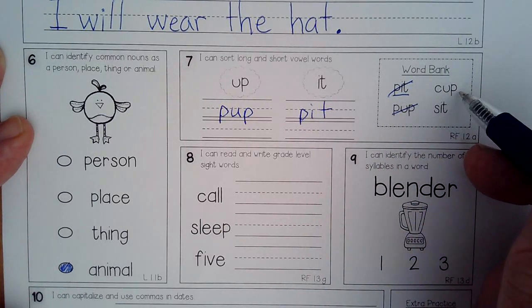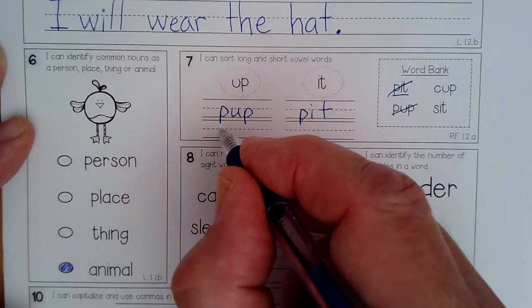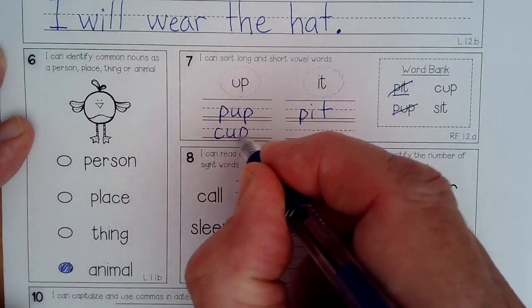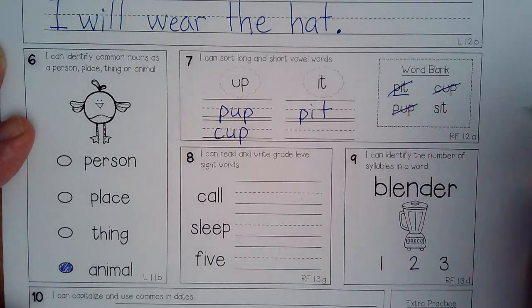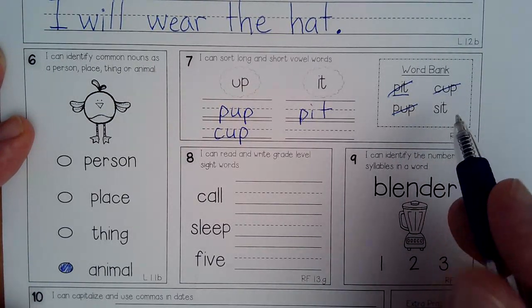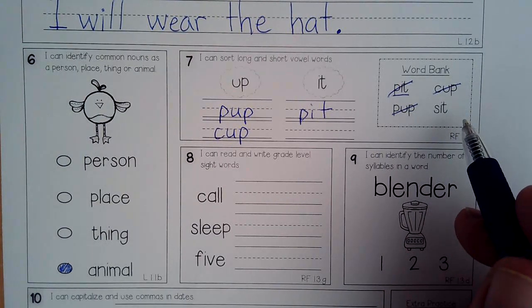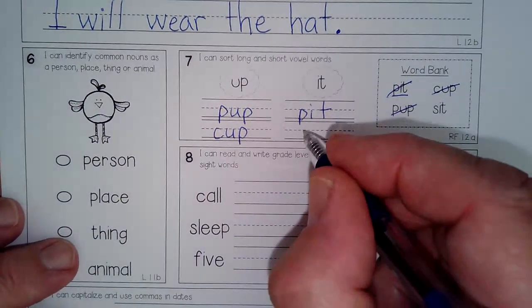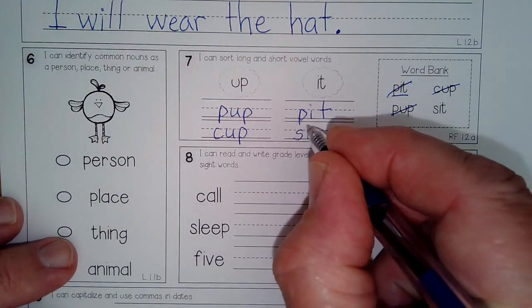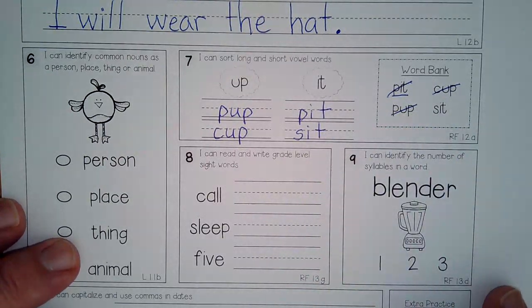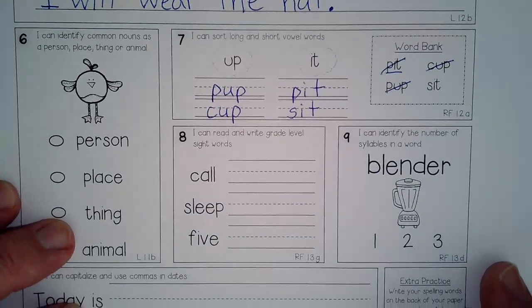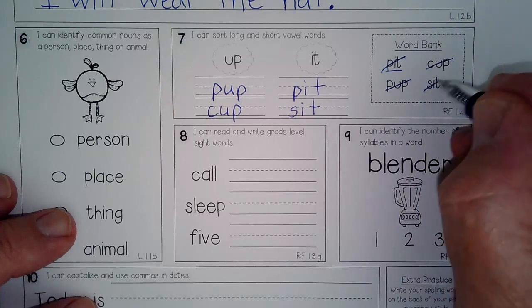Up. Cup. Oh, I know where that goes. It rhymes with up. So we've used that. And the last one is it. Sit. So we put that. It rhymes with it.